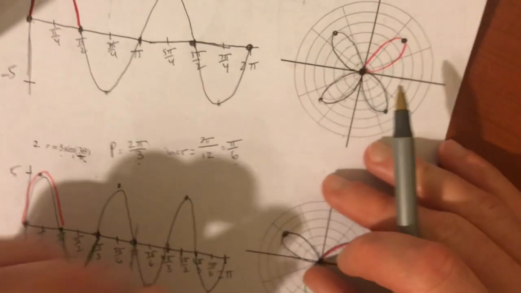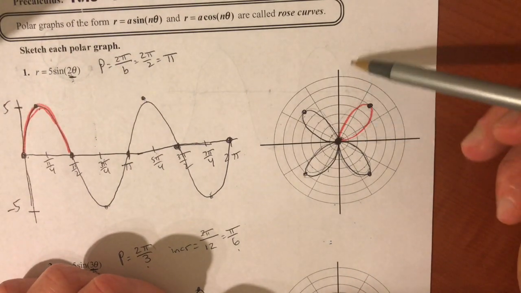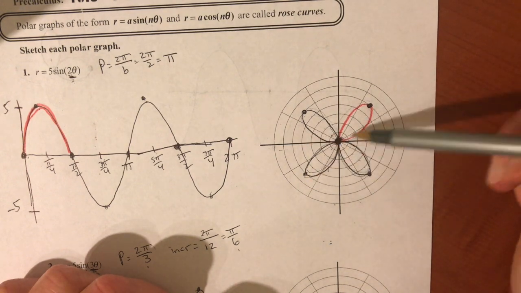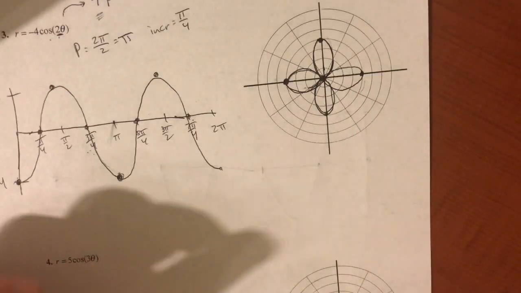Notice how it does look a little different than this one, the sinusoidal one we got, was also symmetric with the x and y axis. But look at how they were positioned here, whereas these were right on the axes. So, you know, a little different, kind of cool.